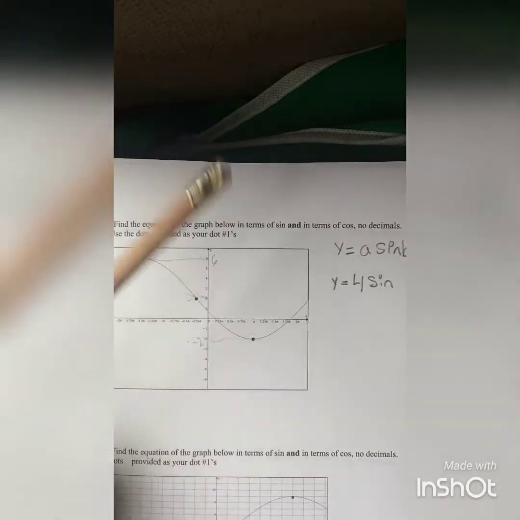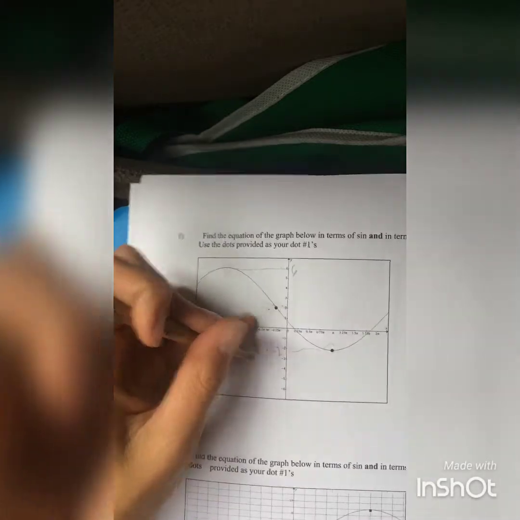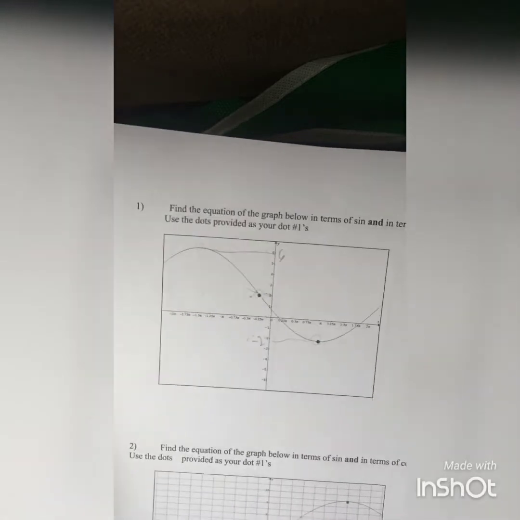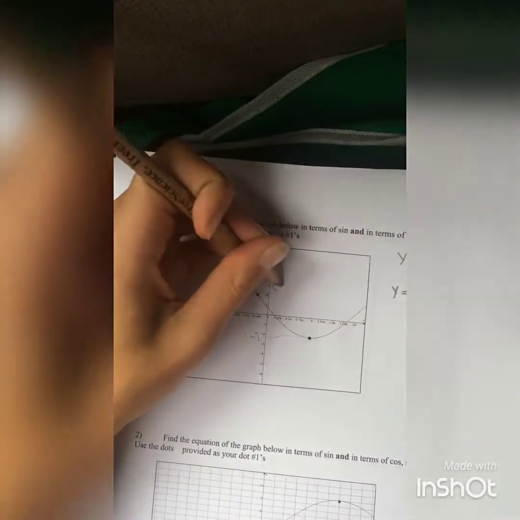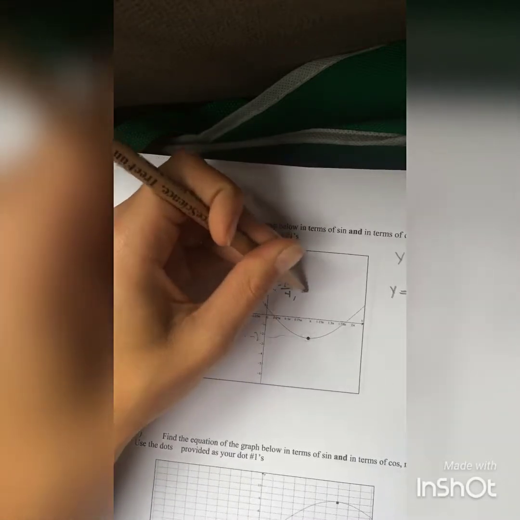So the sine is, whoops, I dropped my pencil. The sine is at -0.25 pi, which will be pi over 4, so the point is -pi over 4, 2. So to add that shift, we would put x plus pi over 4.